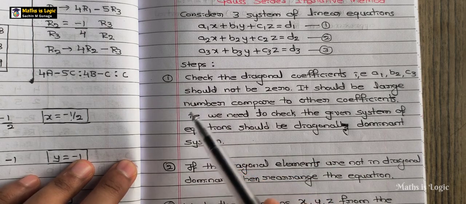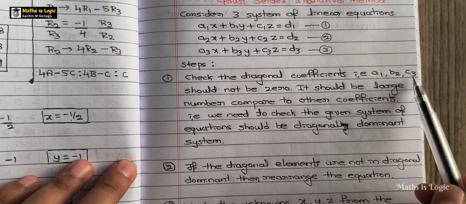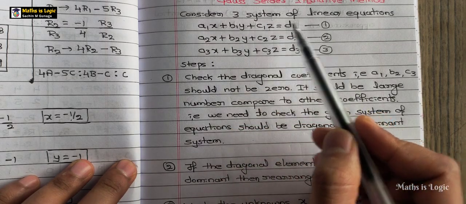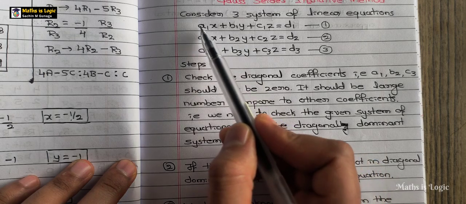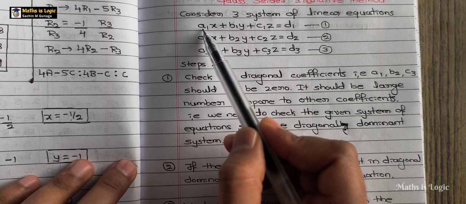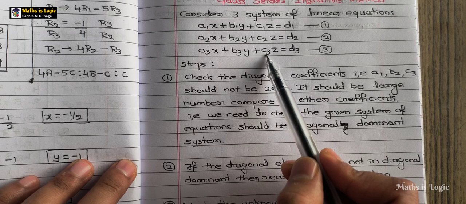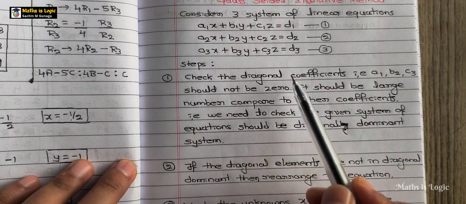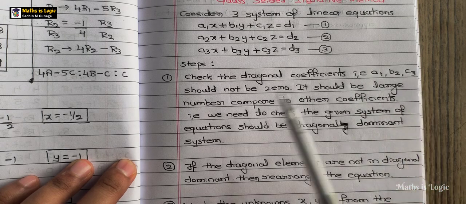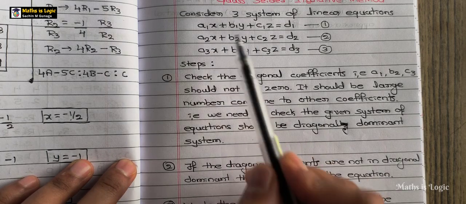Step number 1: check the diagonal coefficients, that is a1, b2, c3, which should not be 0. In this system, these are what we call the diagonal elements. The diagonal coefficients mean the x coefficient, that is a1, the y coefficient, that is b2, and the z coefficient, that is c3. These three elements are called diagonal coefficients, and they should not be 0. That you need to check first.